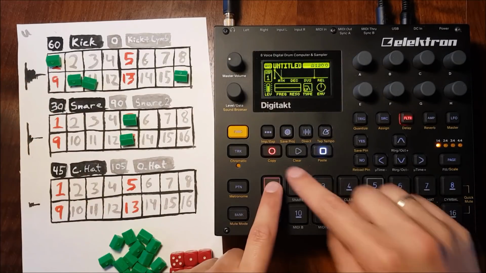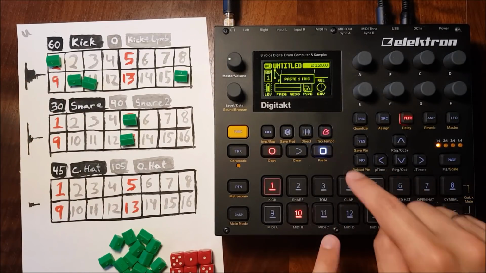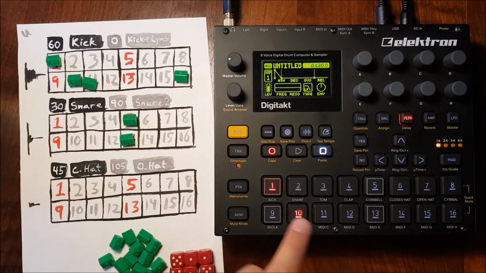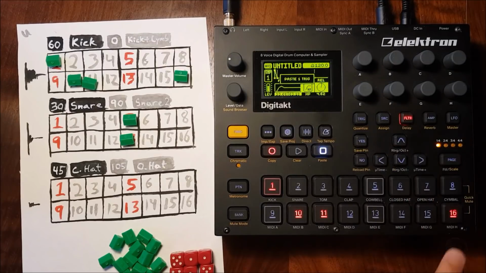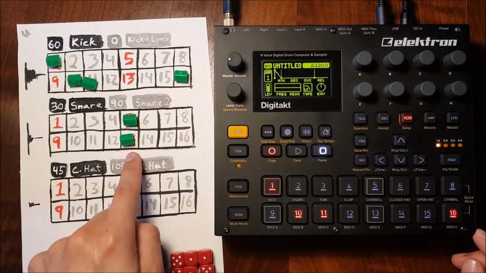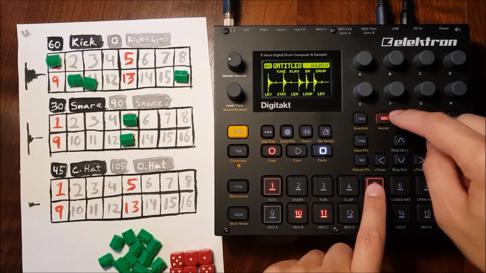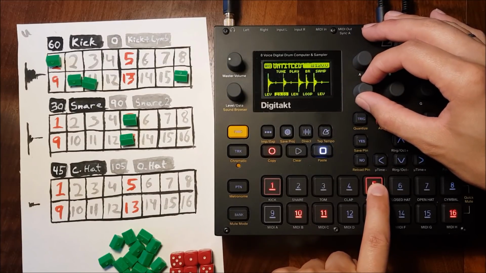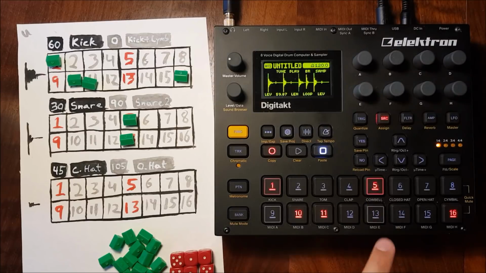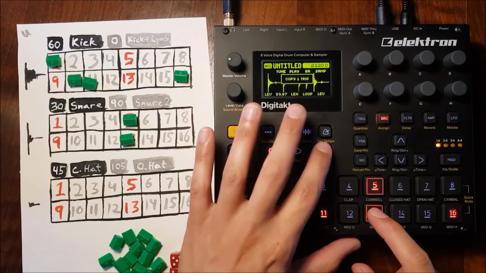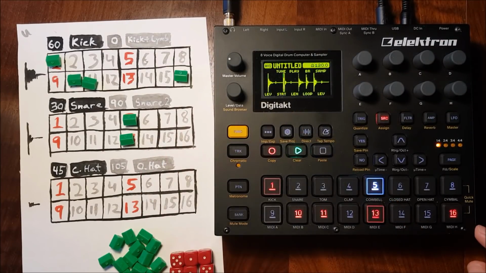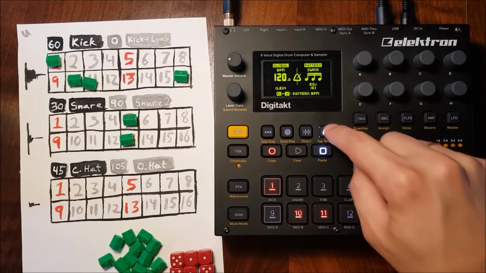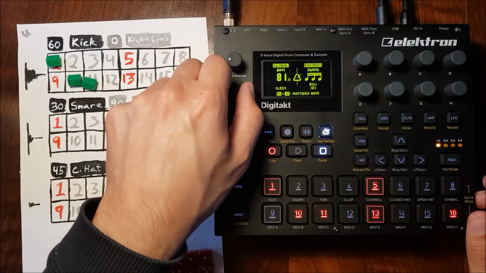And let's copy this kick over to, let's see, that's 10, 11, and 16. 10, 11, 16. And there's also the snares, which would be on trig 30. I mean, starting point 30. And let's copy this here. And let's slow it down to, I like 80.